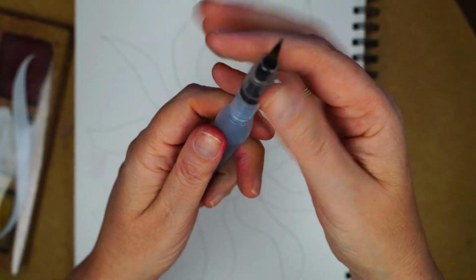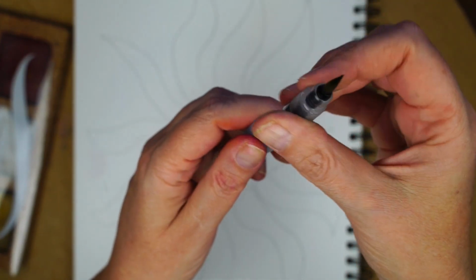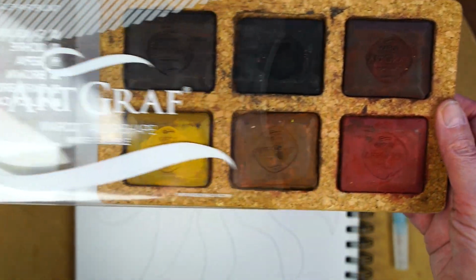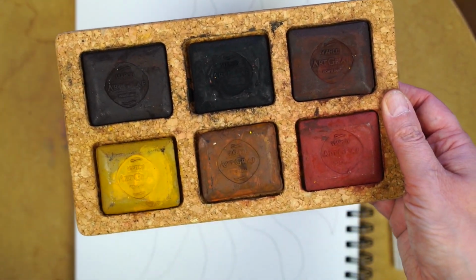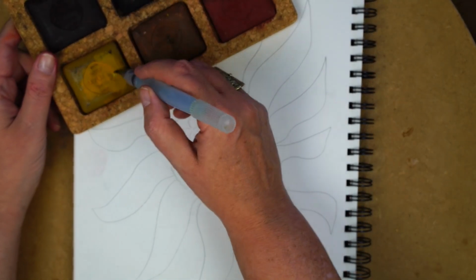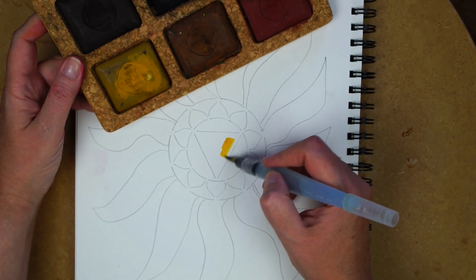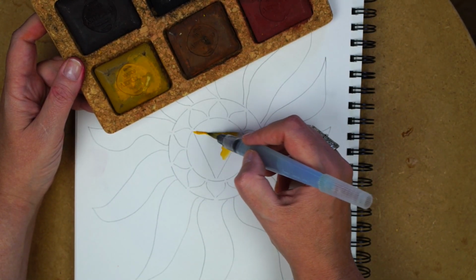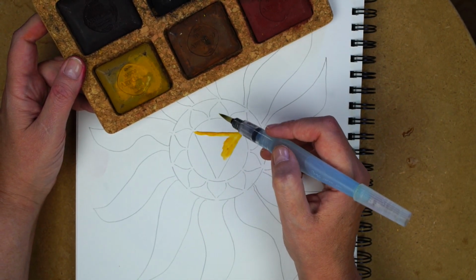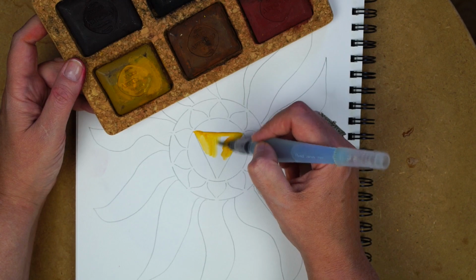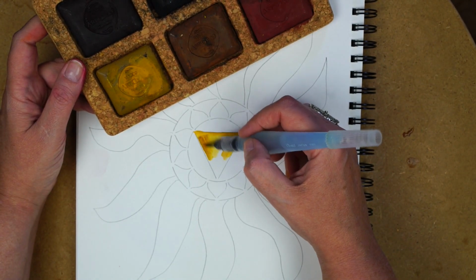Now here I'm demonstrating the water brush. Water brushes have a barrel within it that you can put water in. And the colors that I'm using are these Art Graph water-soluble chalk paints. And I absolutely love them. I mean, they come in this gorgeous cork pattern. And for anybody who's got a lot of strong earth element within you, oh, you're going to absolutely love these colors. So there's no reason why I'm using a water brush other than I just felt like pulling it out. You can use any brush and then have a bucket of water. It's just really convenient when you have it all right there.